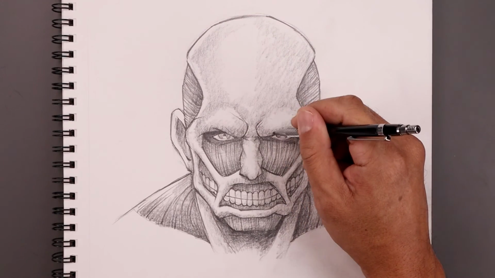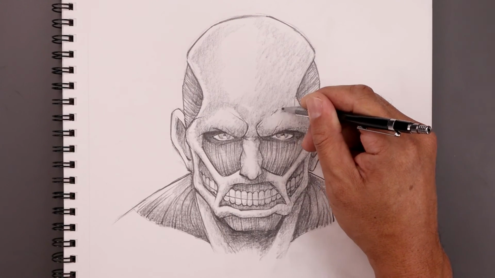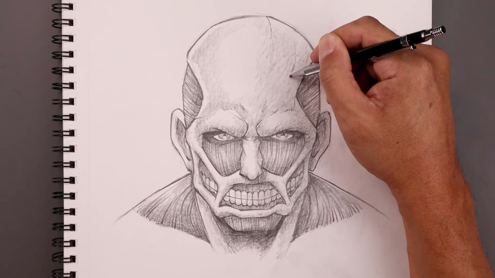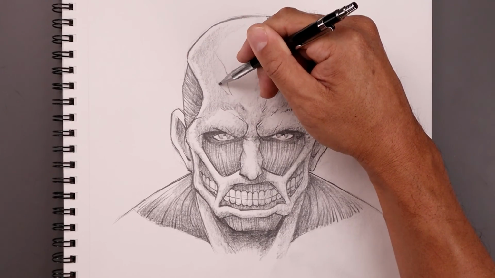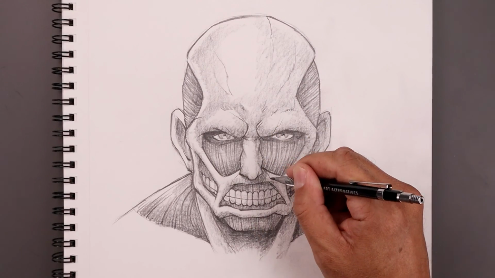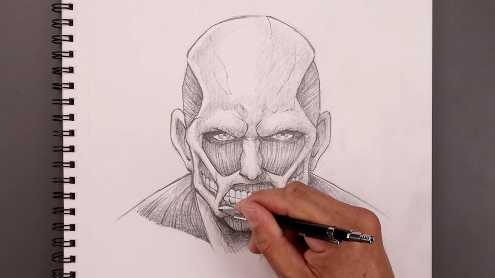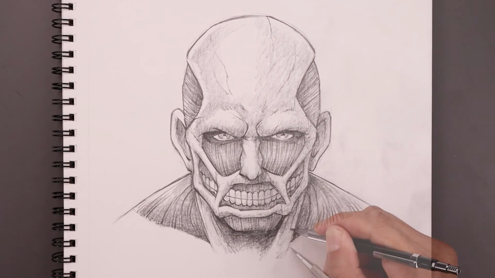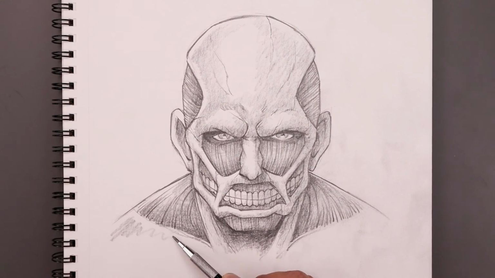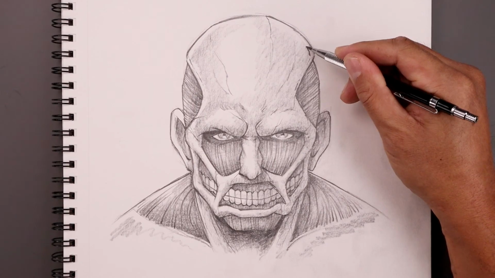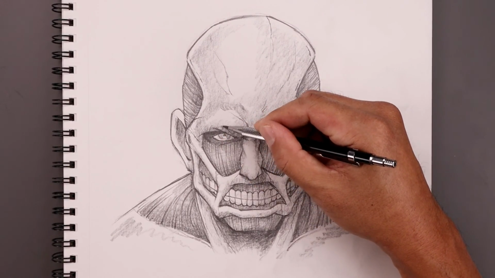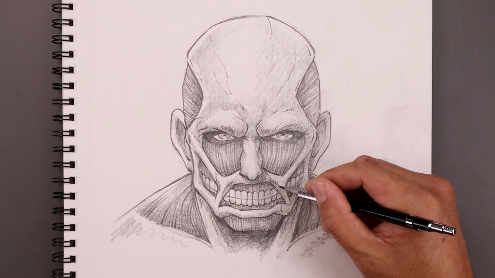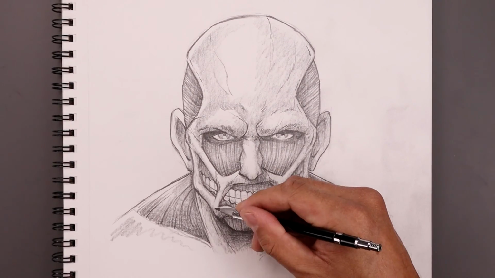Now I'm going to go back and add a few fine details, some cracks across that bone. And a little bit of cross hatching inside. Now I'll finish off our drawing by adding a little bit more detail, and always be sure to sign our artwork, and that's pretty much it.